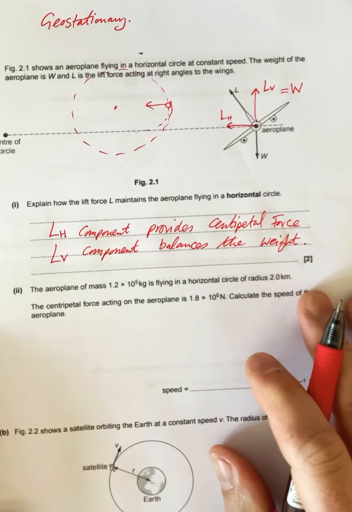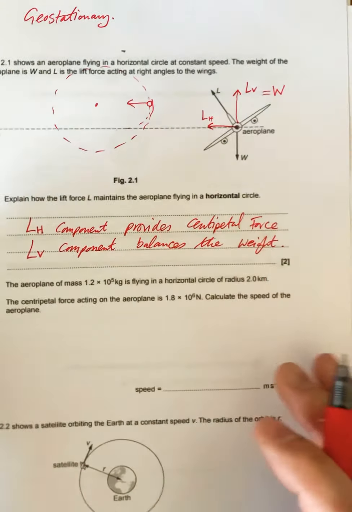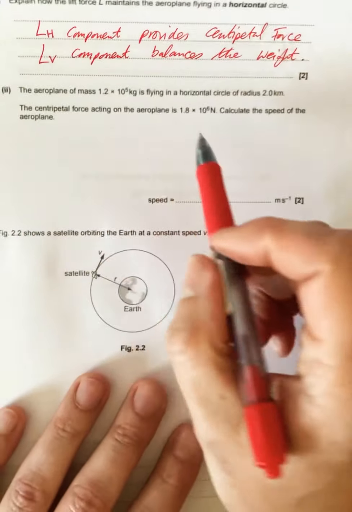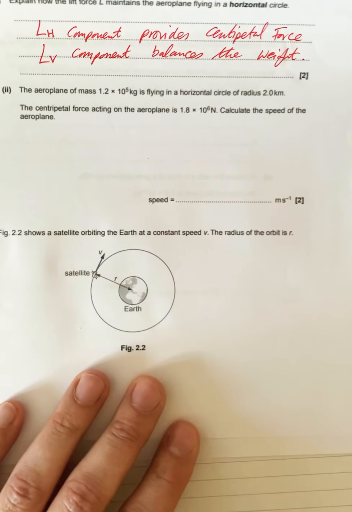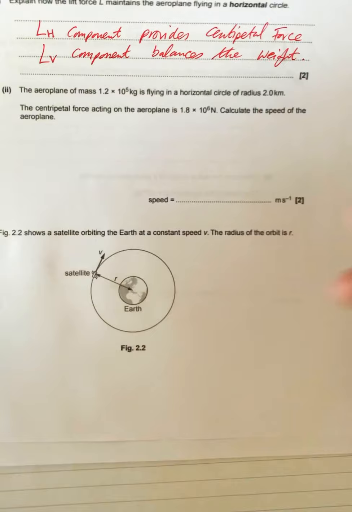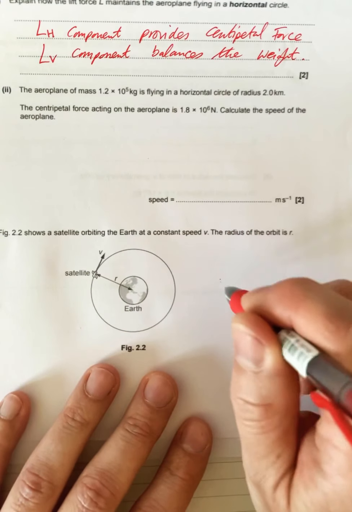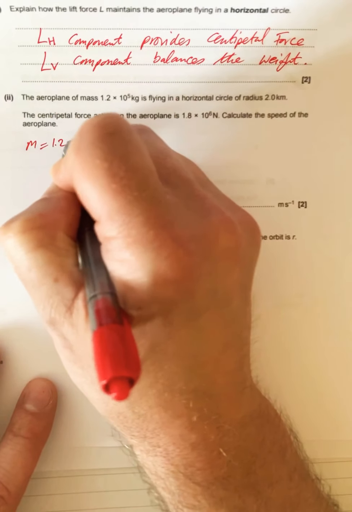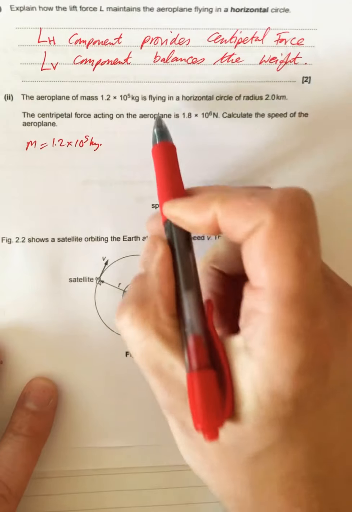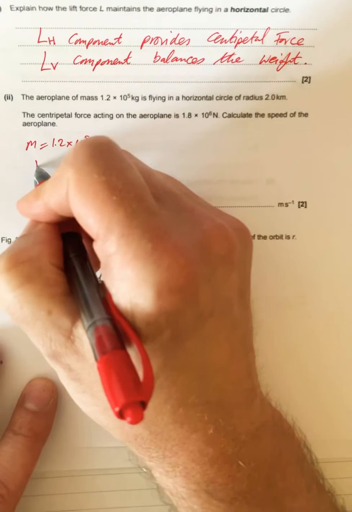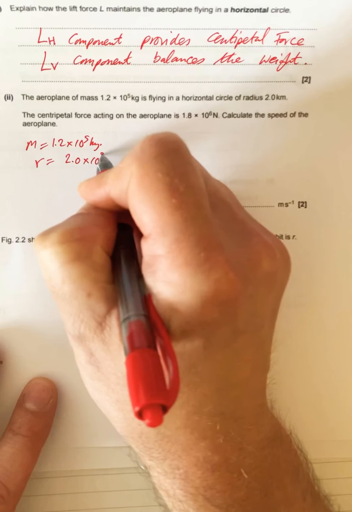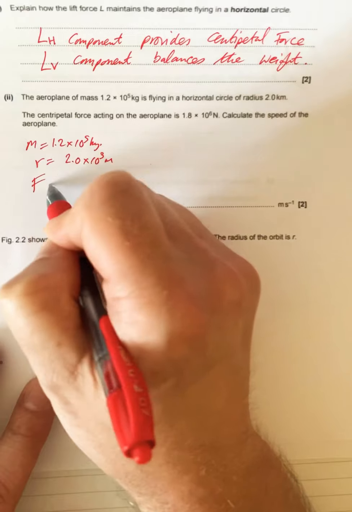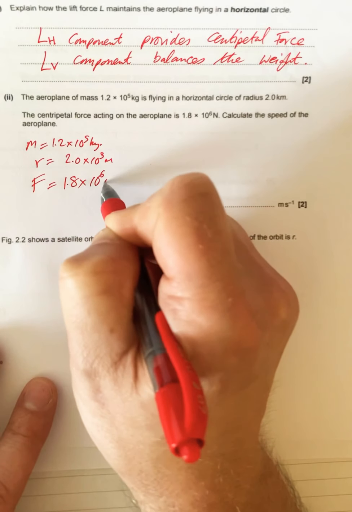Okay, just a little question then on circular motion before heading into the orbit question, although we do have another part to this. Now obviously we're not really doing a circular motion question, but this one's still carrying on with circular motion. I want to get to the actual satellite question, but we'll answer this. So it says there is a mass of 1.2 times 10 to the 5 kilograms, that's the airplane's mass, flying in a horizontal circle of radius 2 kilometers, so 2 times 10 to the 3 meters. Centripetal force acting on the airplane is 1.8 times 10 to the 6 newtons.